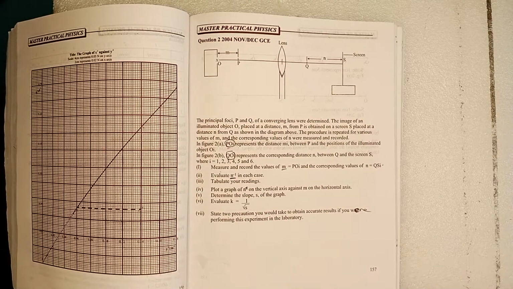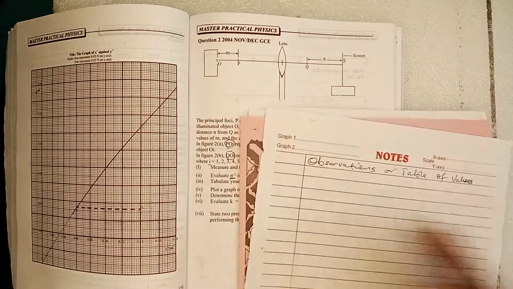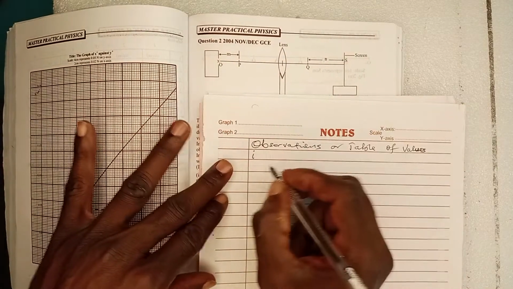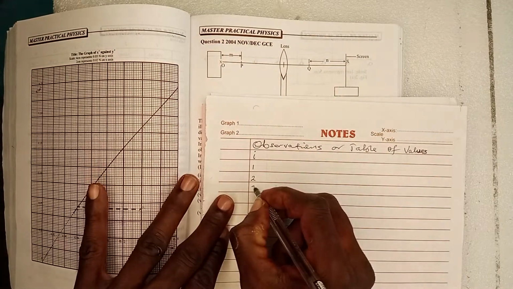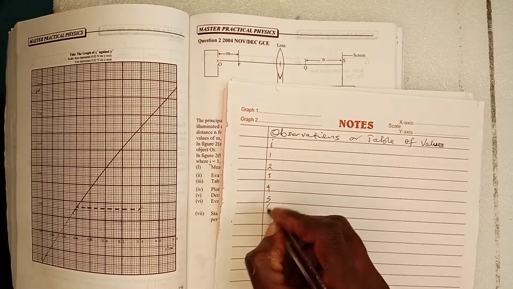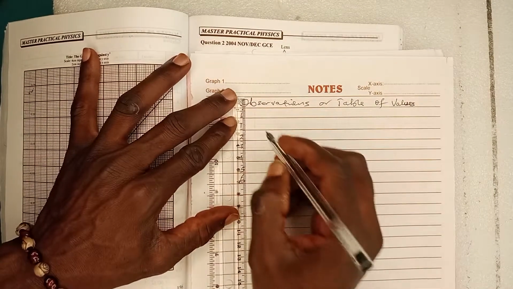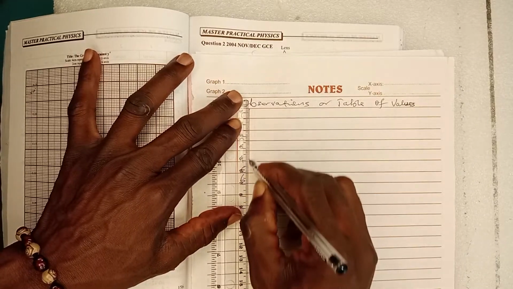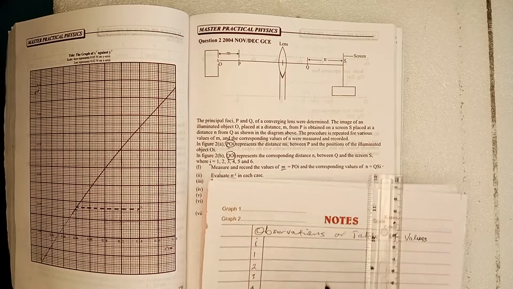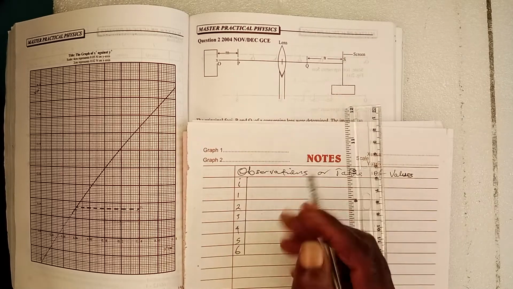So our table of values is going to have the following. I, don't forget, is the serial number as I've been doing in the other videos. So you write I here, and then you write 1, 2, 3, 4, and 5. Then 6, sorry. It means that you have to run the experiment 6 times. Then draw a straight line down. The next parameter we have is this, and then N inverse.